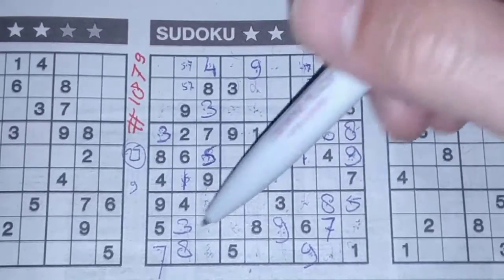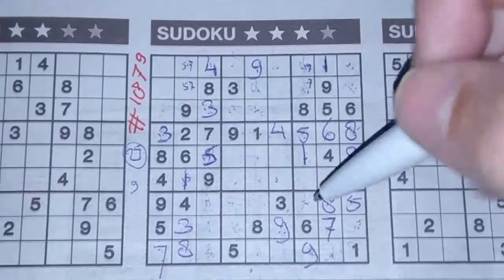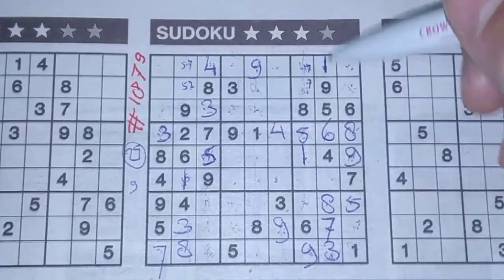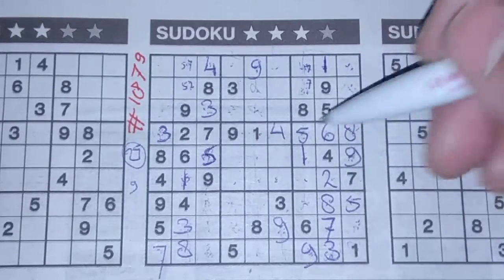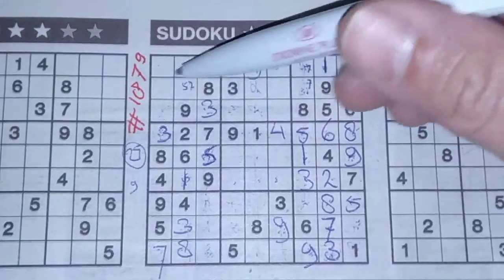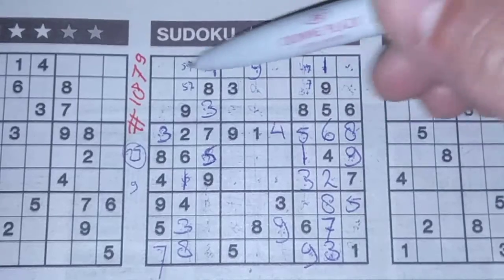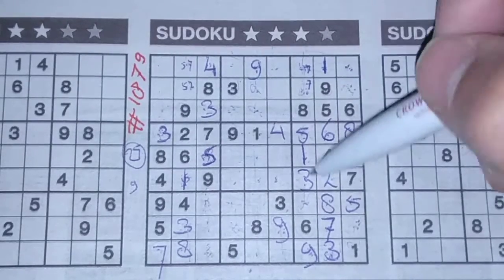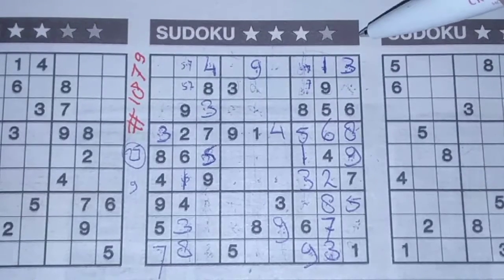3 in this row, 3 in the row below. So in the last row, the only place for the 3 should be there. 1 box left in this column for the number 2. 1 box left in this big square for the number 3. 3 in this row, 3 in the row above, the second row. So in the first row, the only 2 places for the 3 should be here or there. We see here 3, no 3 there, 3 should be there.